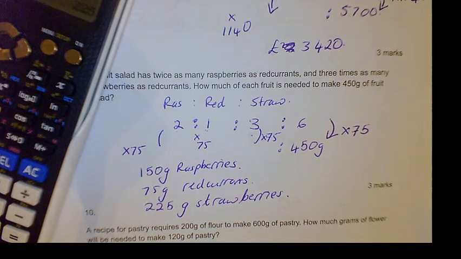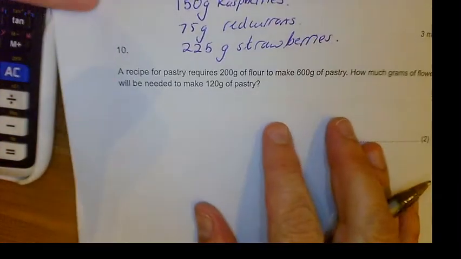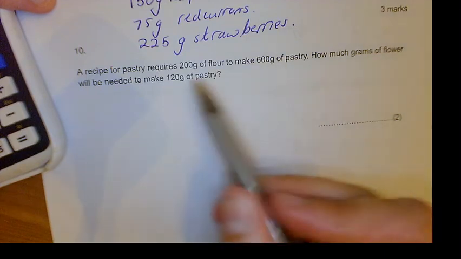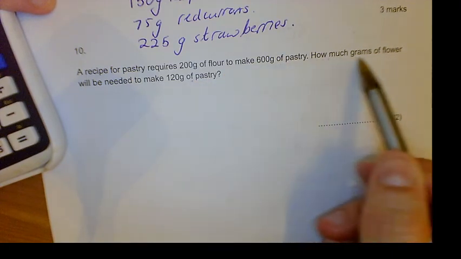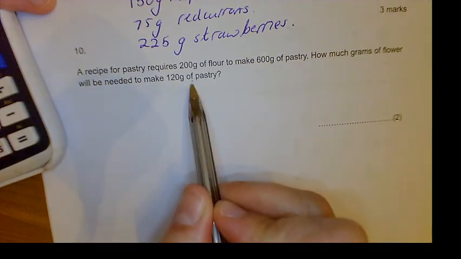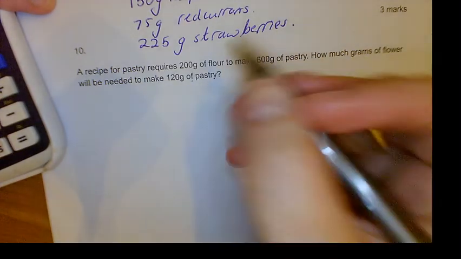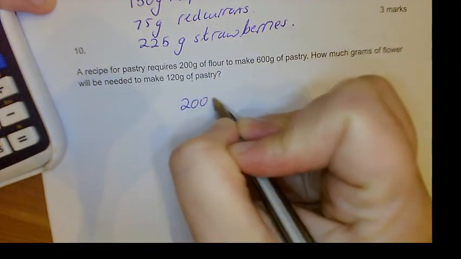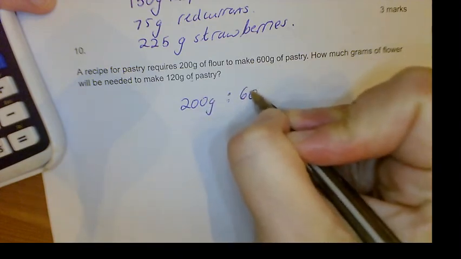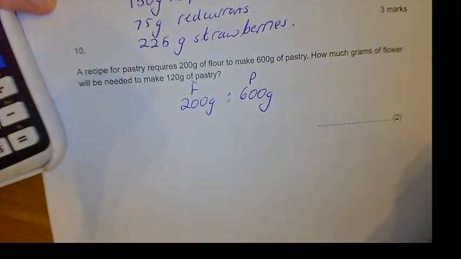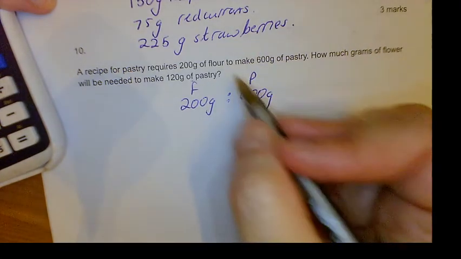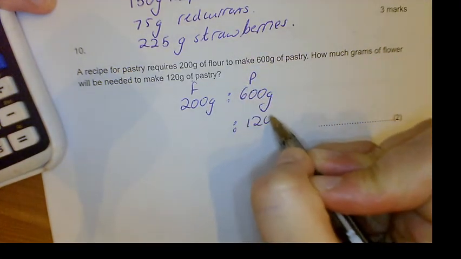Last question. Apologies for the sounds of my washing machine. A recipe for pastry requires 200 grams of flour to make 600 grams of pastry. How many grams of flour need to make 120 grams of pastry? So I'm going to do it the same way. 200 grams of flour makes 600 grams of pastry. So this is my flour, this is my pastry. I need to have 120 grams of pastry.